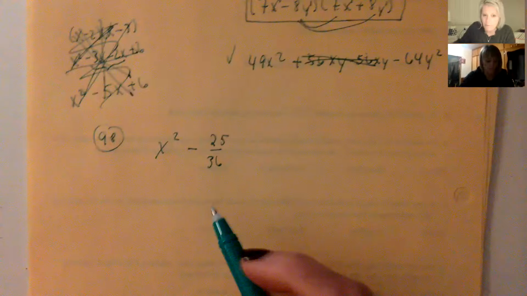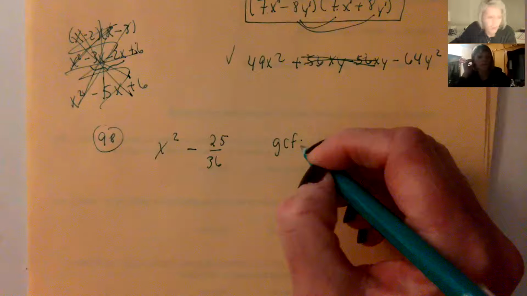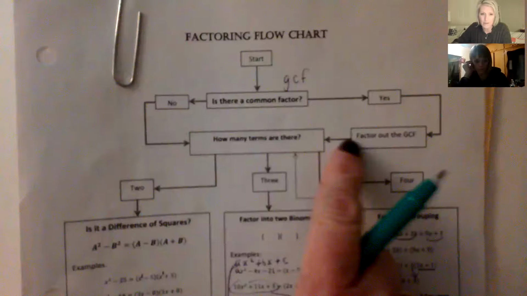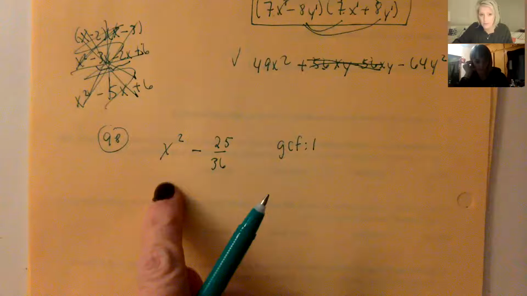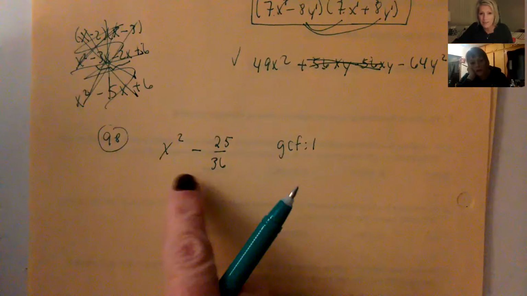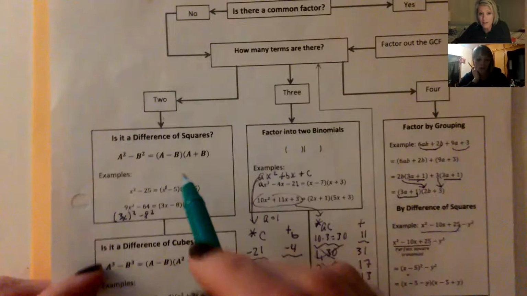And our greatest common factor is 1. So if we go to the flow chart, that really means it's a no. There's nothing that can come out. And how many terms are there? There's 2, right? An X squared and then this constant. And because it's a squared and a minus, the first option, the difference of squares, is the only thing we can do at this point, if we can get them into things that are squared.